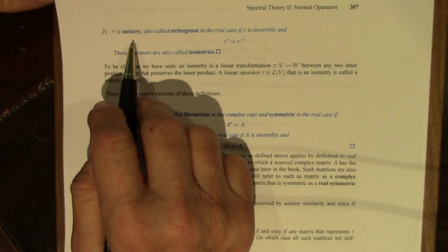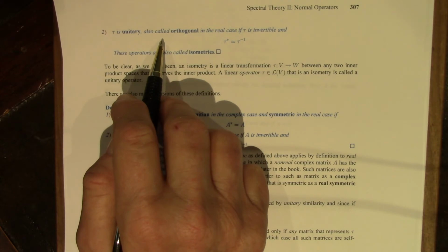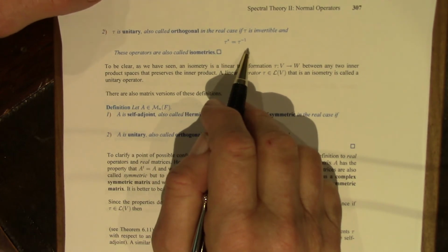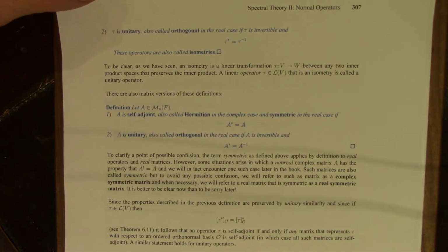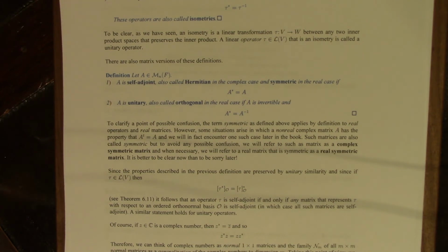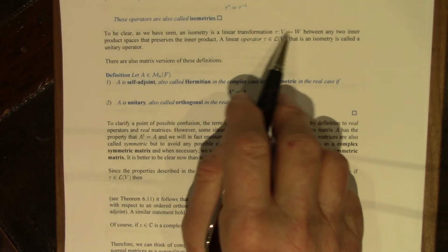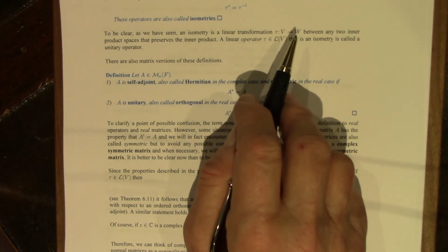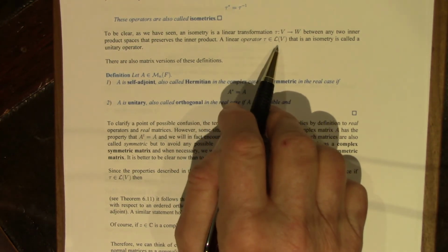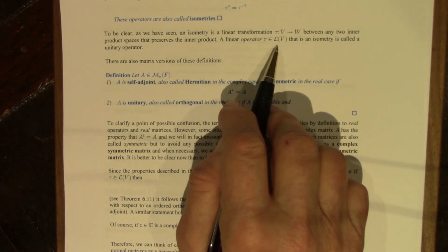Tau is unitary, also called orthogonal in the real case, if tau is invertible and tau star equals tau inverse. These operators are also called isometries. But to be perfectly clear, an isometry is a little bit more general than a unitary operator. An isometry is any linear transformation tau from V to W between any two inner product spaces that preserves the inner product. A linear operator tau on V that is an isometry is called a unitary operator.